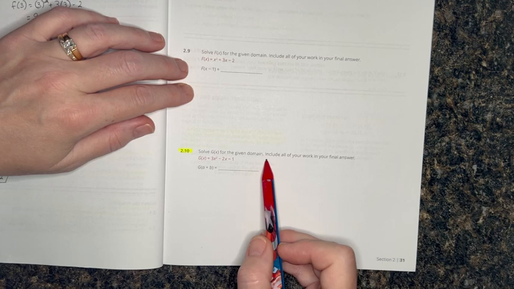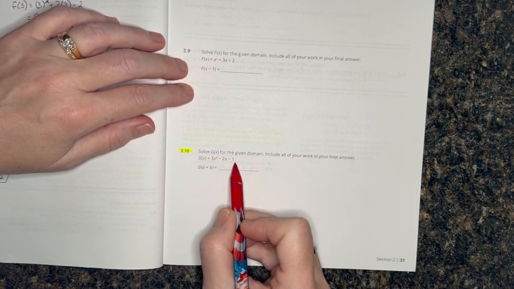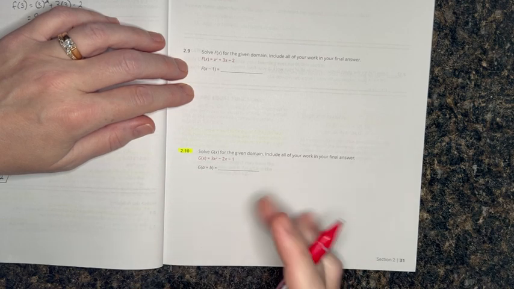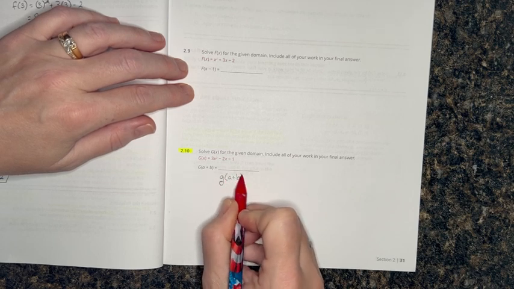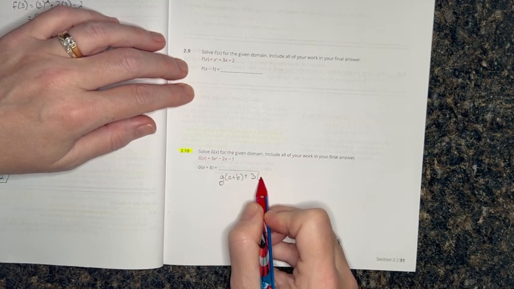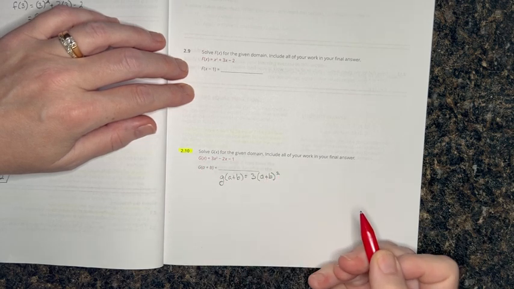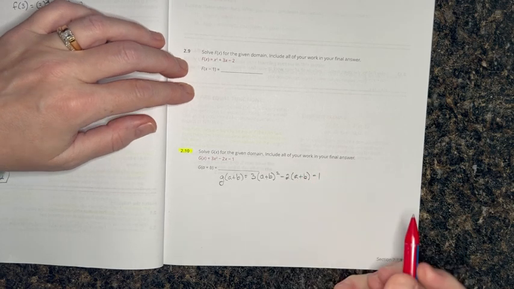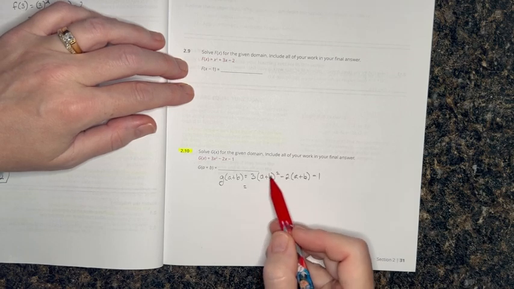Solve g of x for the given domain, include your work. Okay, so we have g of x is equal to 3x squared minus 2x minus 1, and they want us to solve for g of a plus b. All right, so this one was a little bit more complicated. So we have g of a plus b is equal to 3. Now our x, we're substituting a plus b, but that quantity is squared, minus 2 times a plus b minus 1. Okay. Now, we have to square before we can do distribution of our 3.